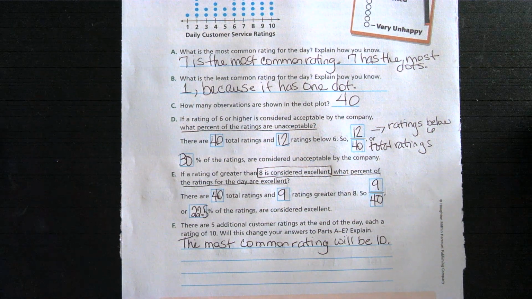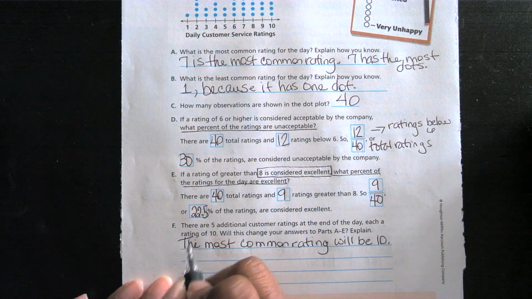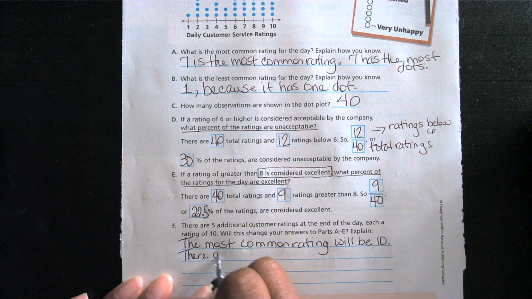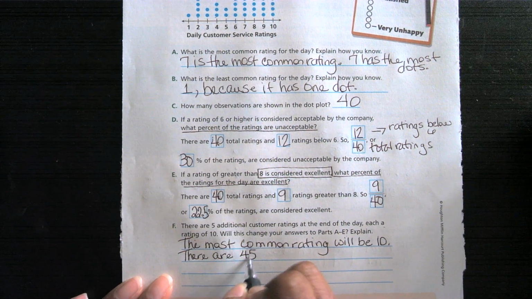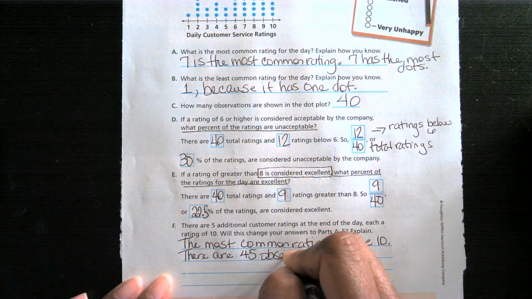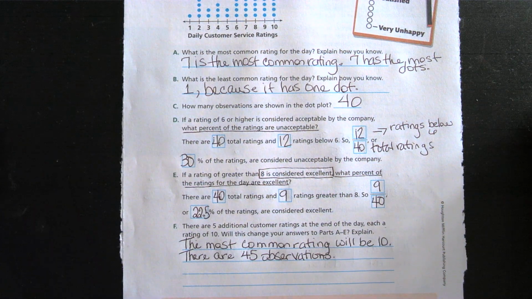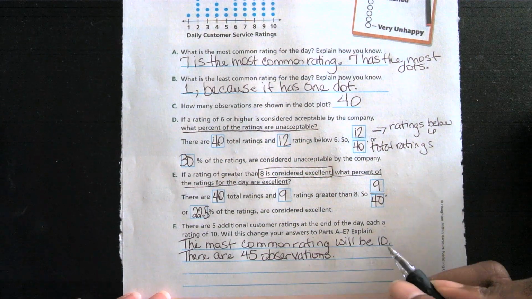The other thing is now, instead of having 40 observations, there are 45 observations. And then lastly, it's saying that the percent below will decrease to 27 and the percent greater than 8 will change to 36. So I'll write those down and then we will move on.